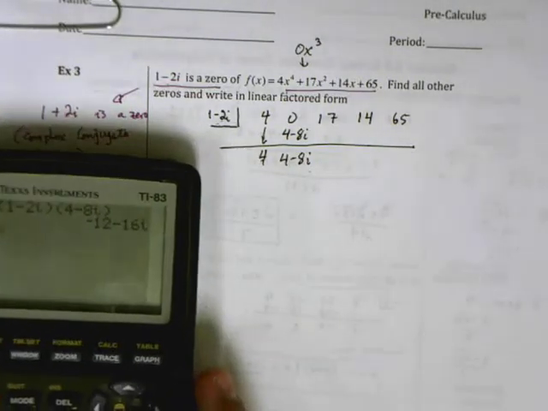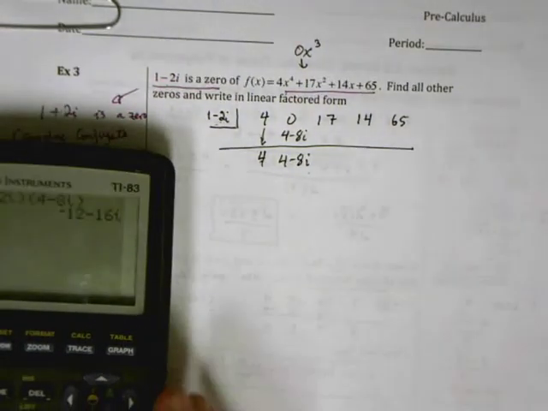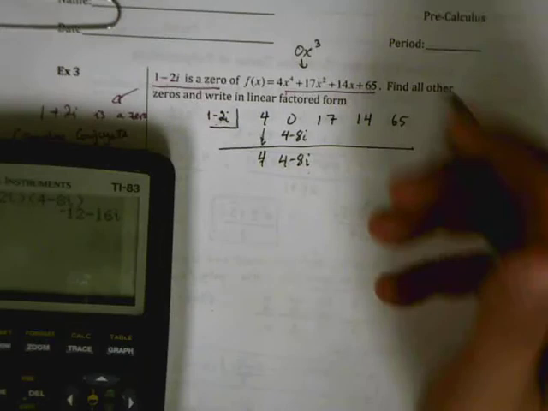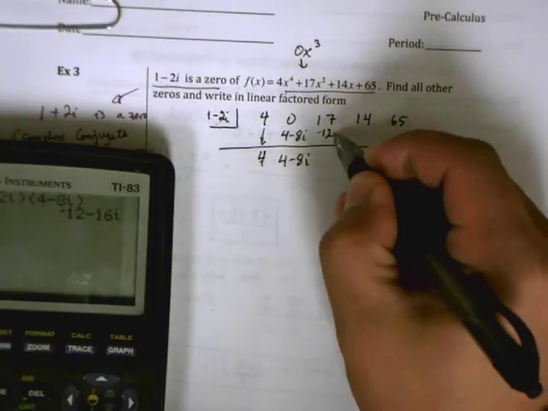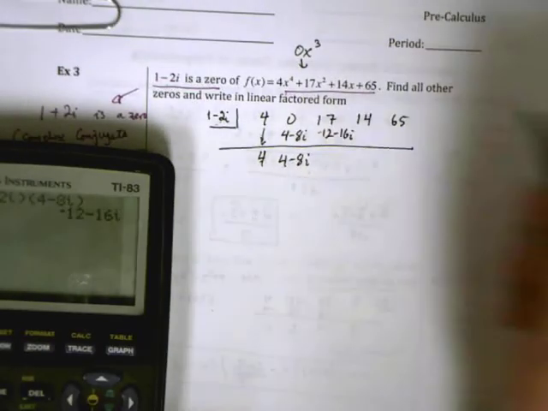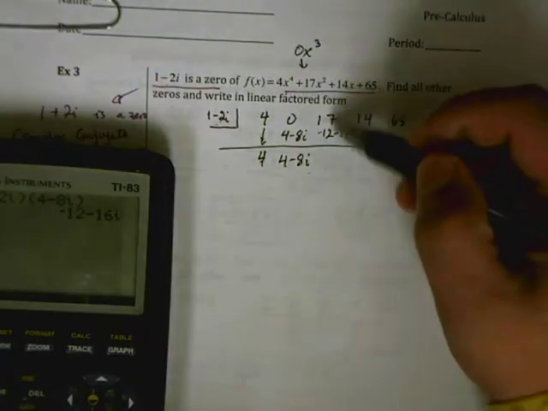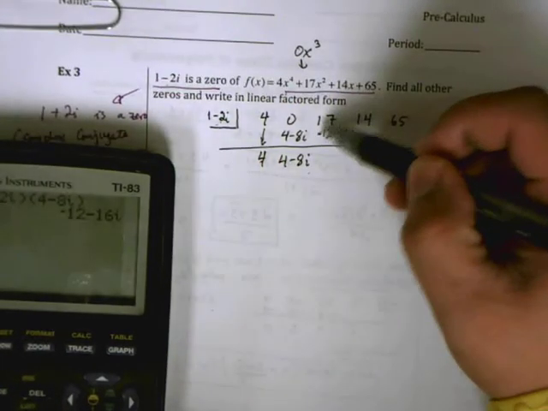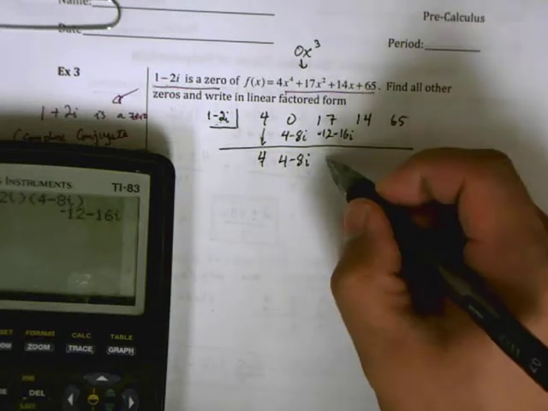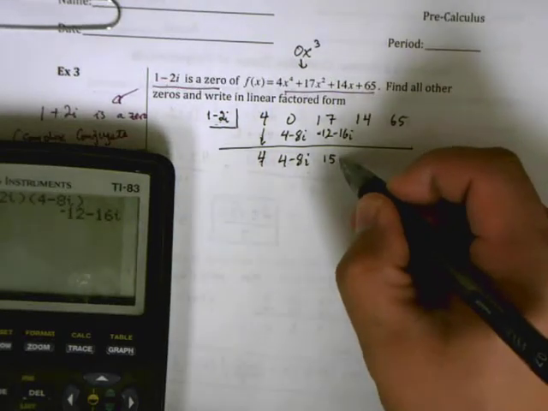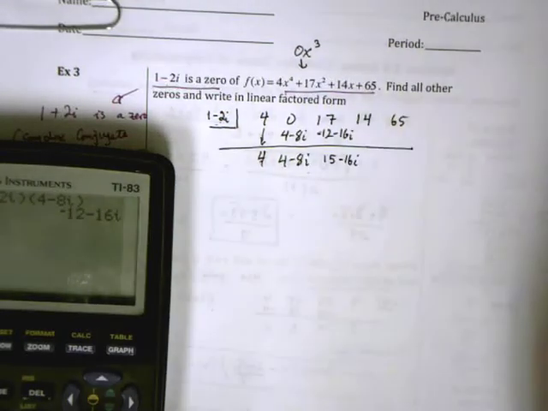And it gives me negative 12 minus 16i. I should have written this out with a little more space here, but we can still do this. We add the real components, 17 plus negative 12, that's 5, and then negative 16i comes along.